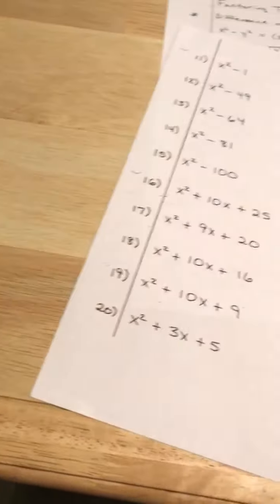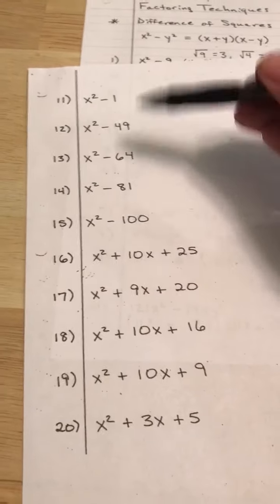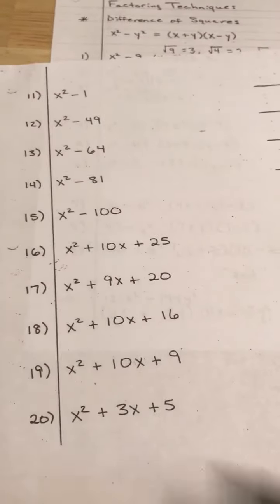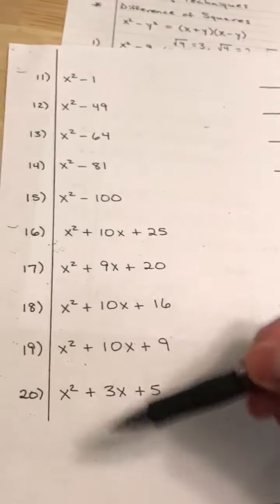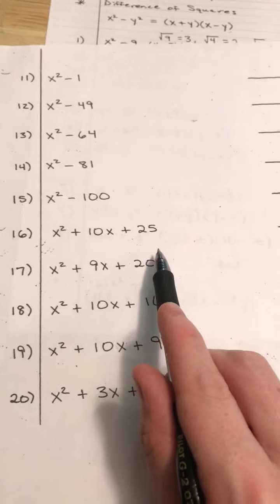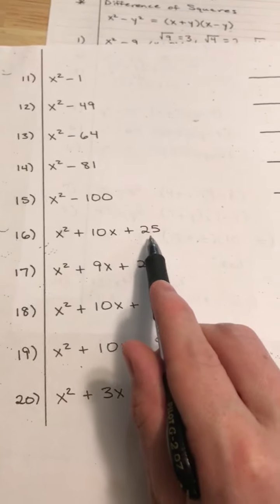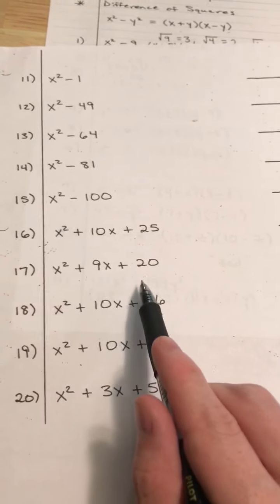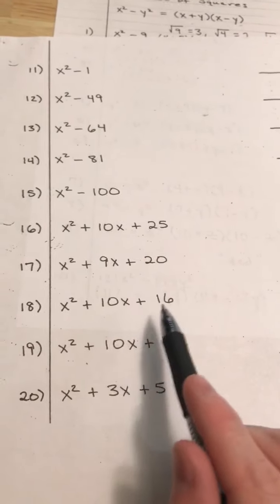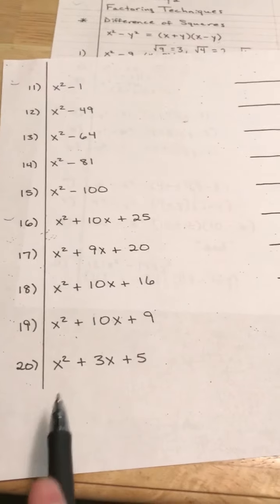Now on this page, what does this one look like? 11 through 15, those are going to be the squares like we did today. And the last 5, these right here, these are just those ones where you got to multiply to the last number, but add up to the middle number, right? So 5 times 5 gives me 25. They also add up to 10. You know, what multiplies to 20? What multiplies to 16? On and on like that. All right? Except for that last one. That one's probably prime.